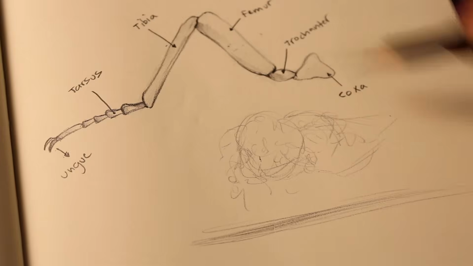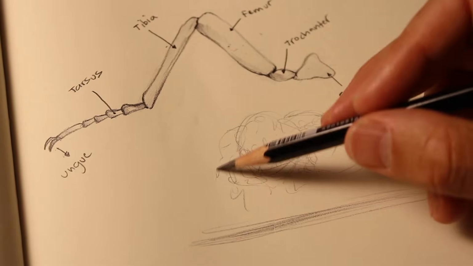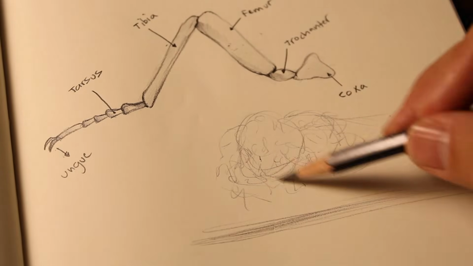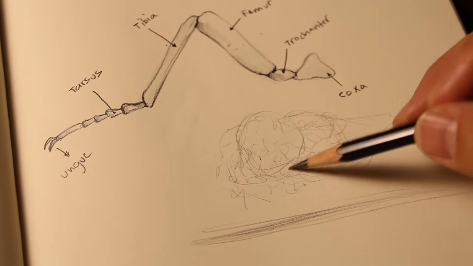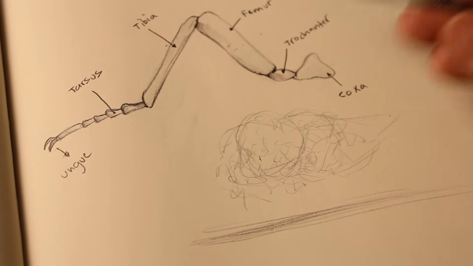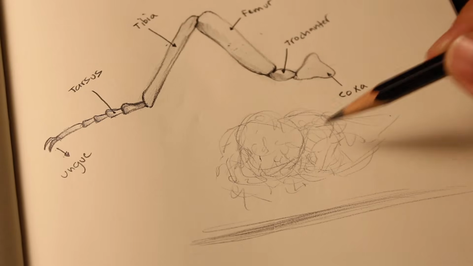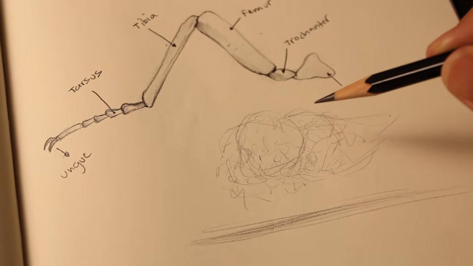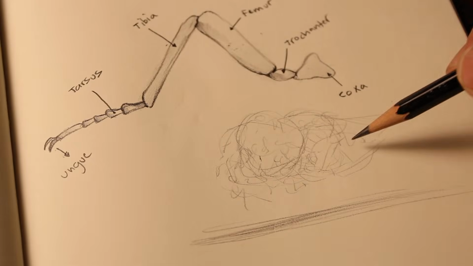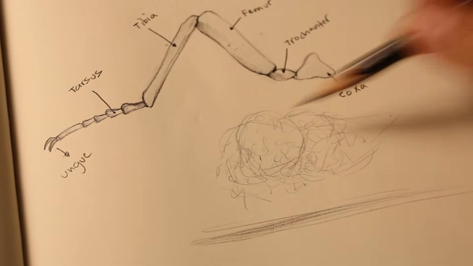Okay, we're going to keep this chart up here, and then we're just going to slowly but surely start to lay in very light lines that are intersecting each other. Now, as I'm doing this, I do not have an insect in mind while I'm drawing this. It's just shapes going places.